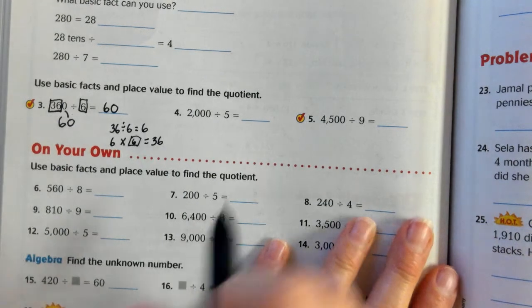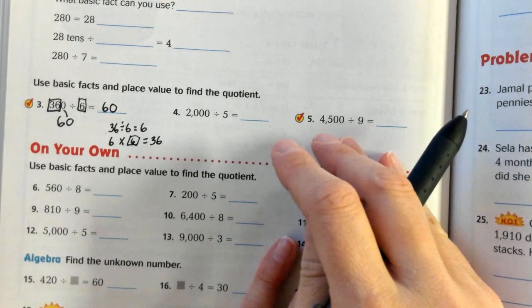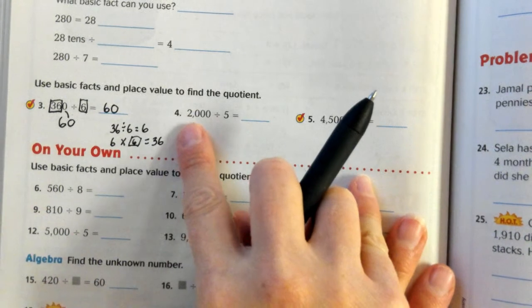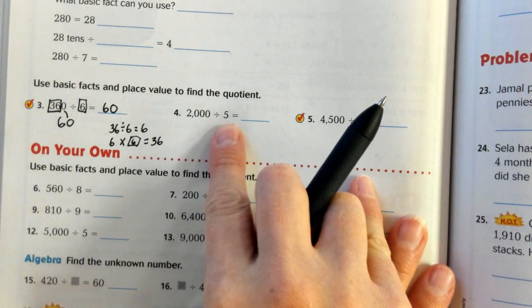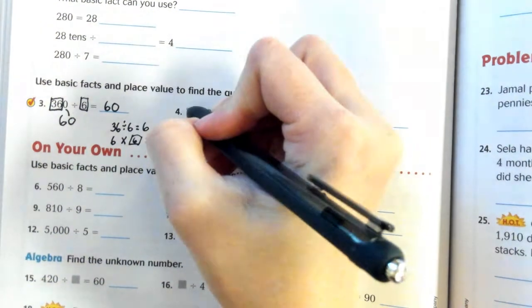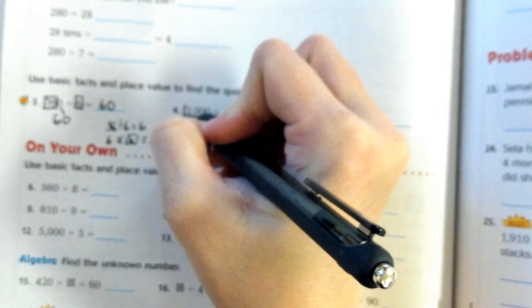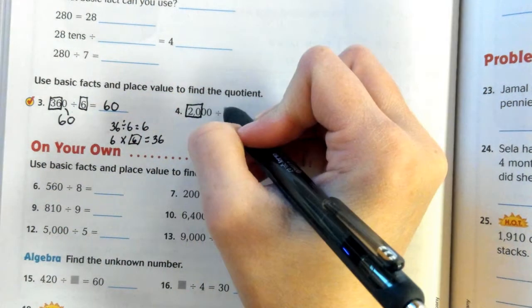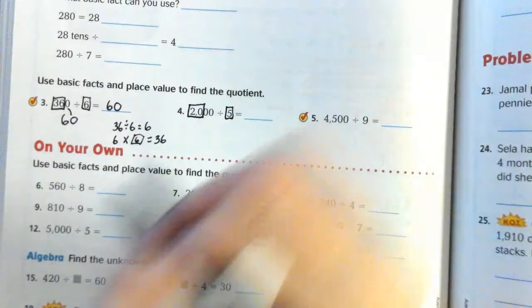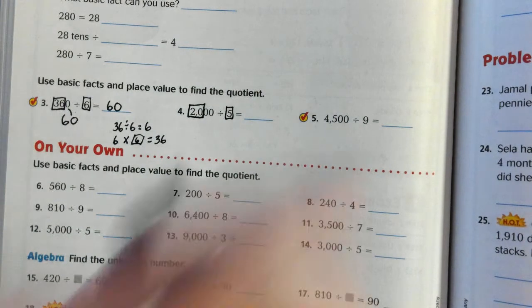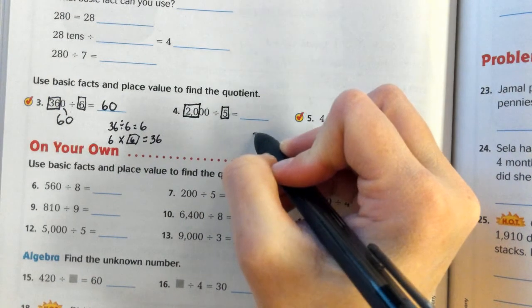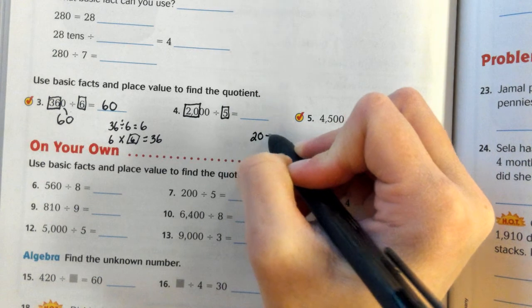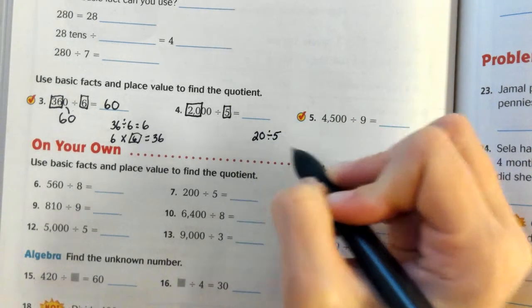All right, let's look at number 4. Number 4 might be a little bit tricky because if I put a box around my non-zeros, I get 2 divided by 5, and I don't want to do that. So for just this problem, I'm going to add 1 0 to that 2, and I'm going to put a box around it. All right, so now what do I have? My division problem, my basic fact, is 20 divided by 5.